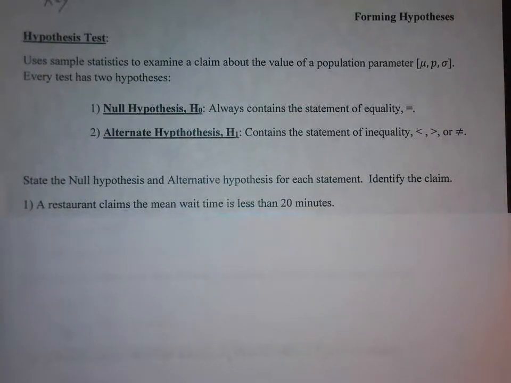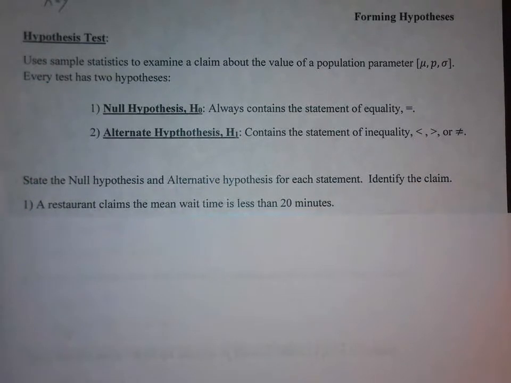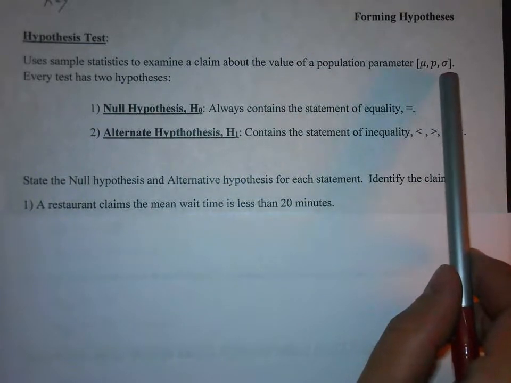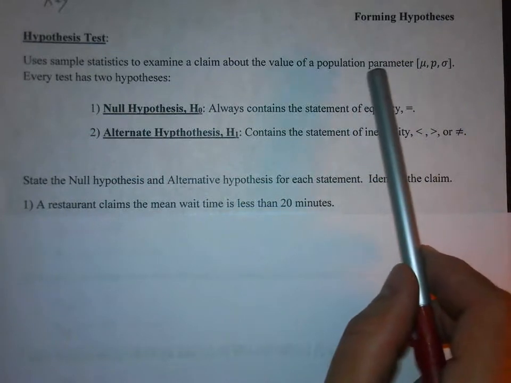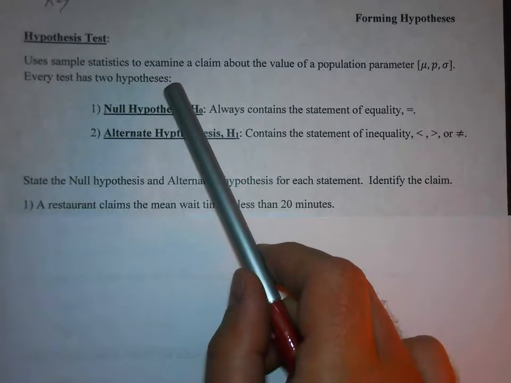We're going to look at forming hypotheses for a hypothesis test. A hypothesis test uses sample statistics to examine a claim about the value of a population parameter, either mu, the population mean, p, the population proportion, or sigma, the population standard deviation. Okay, those are population parameters. Every test has two hypotheses.